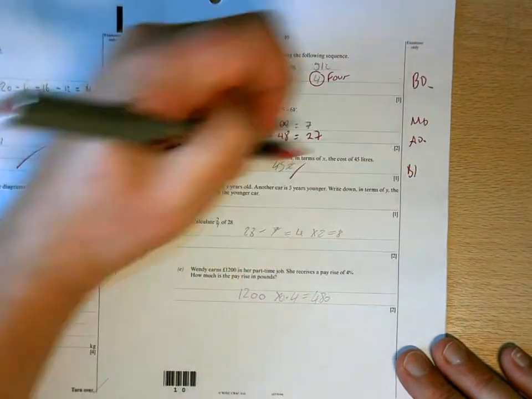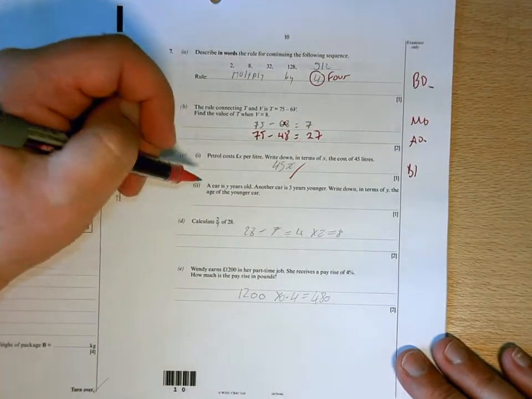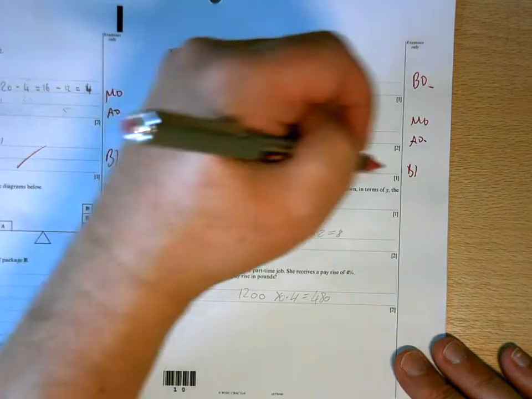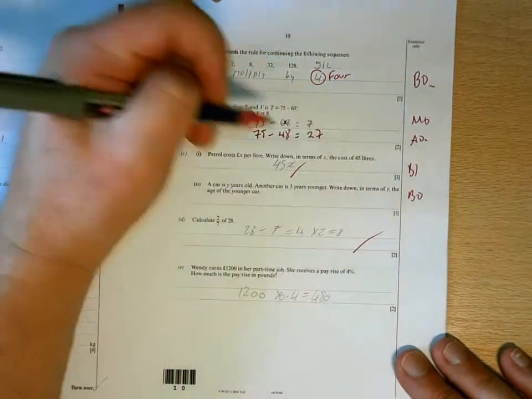That's good. Again, we've done some like this the last week, so hopefully you'll be able to go back and do that now. That's good.